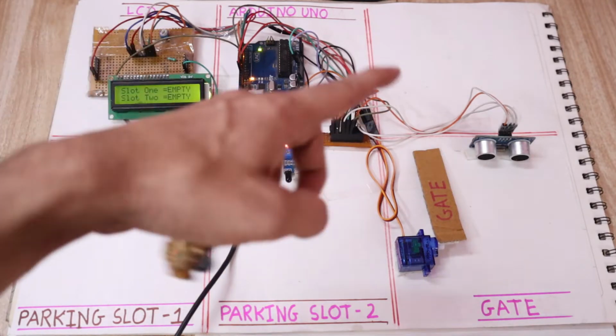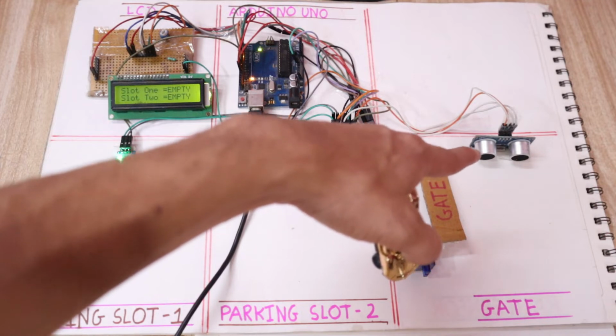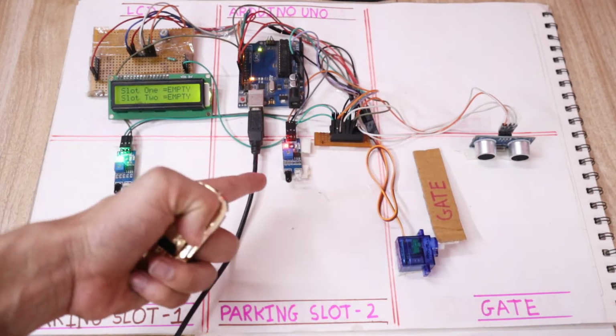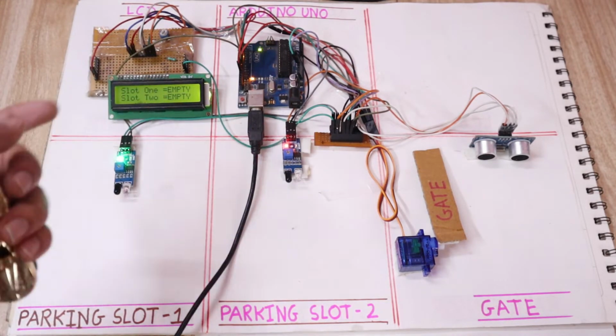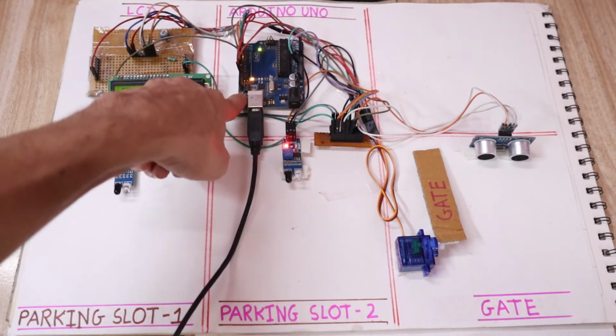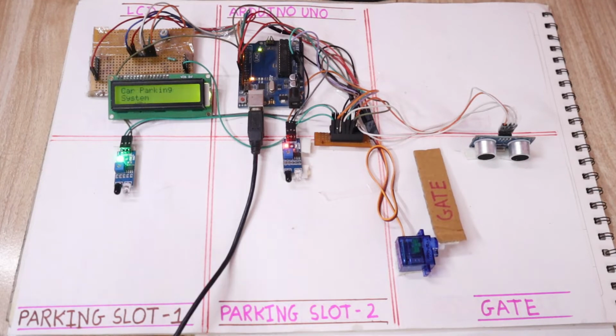The next part is, once I place this car in front of the ultrasonic sensor, the gate will automatically open. And once I place the car in front of an IR sensor, you can see the slot status, empty or full. So this is the project idea. Now I will reset the board. You can see motor calibration start, motor calibration stop, and the car parking system project name.